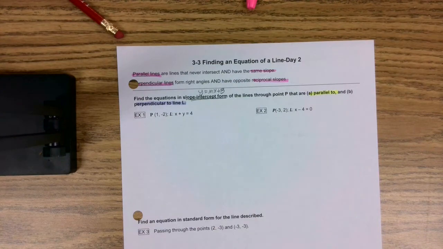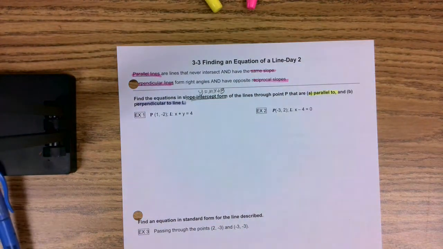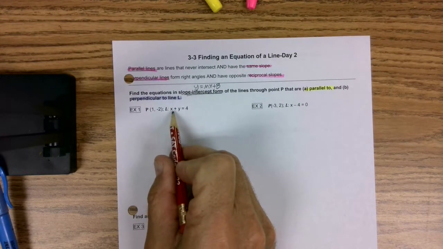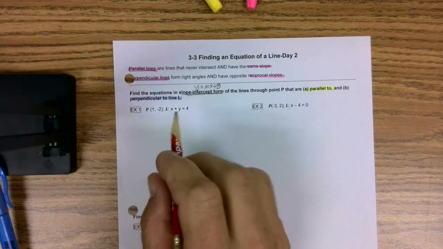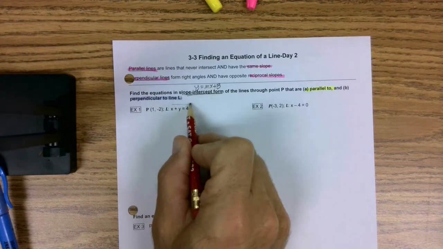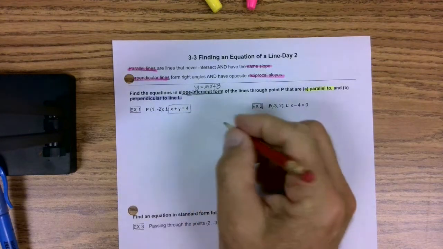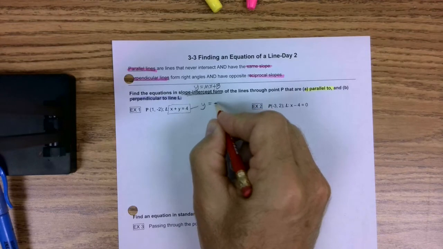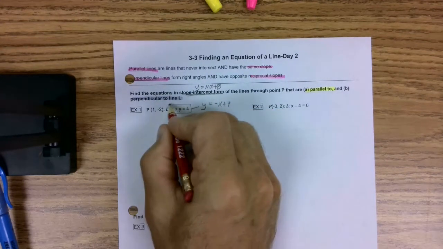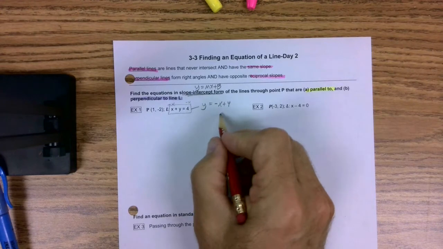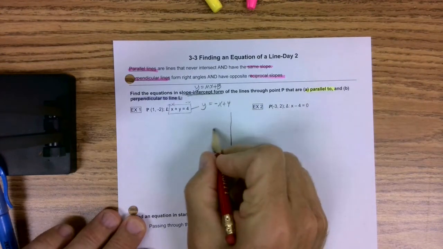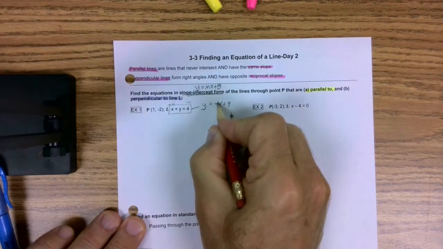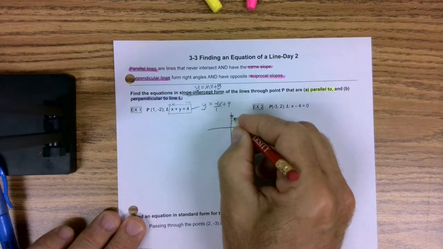Now, this is slightly confusing to get started, so I'm going to give you a visual image of what's going on. You don't need to do this on your homework once you pick up on it. I'm going to take this line and think of it as y equals negative x plus 4. I just subtracted x from both sides. And now I'm going to graph this. My y-intercept is 4, and there is a negative 1 over 1, so I go down 1, right 1.